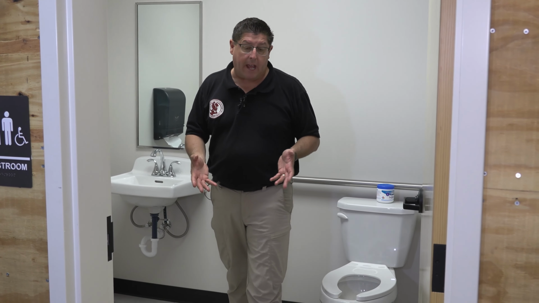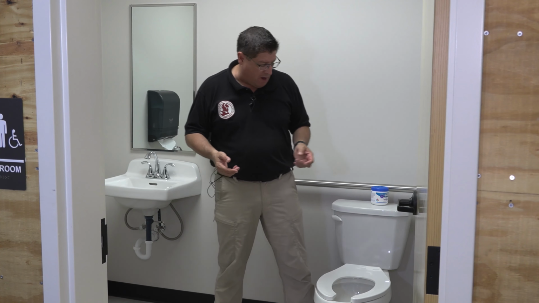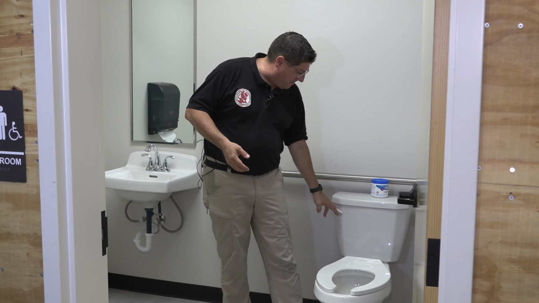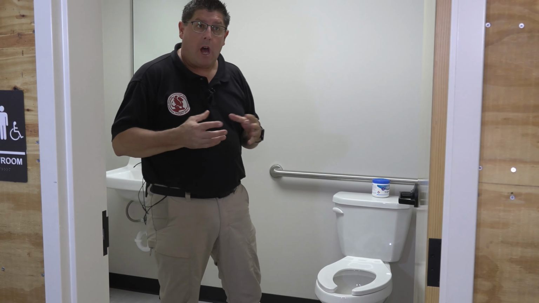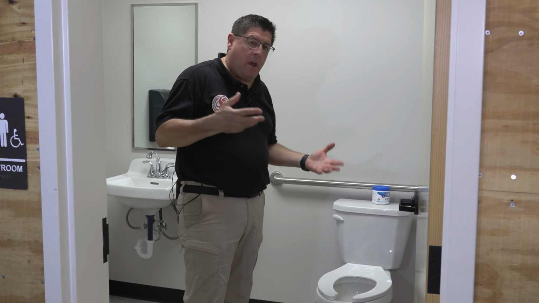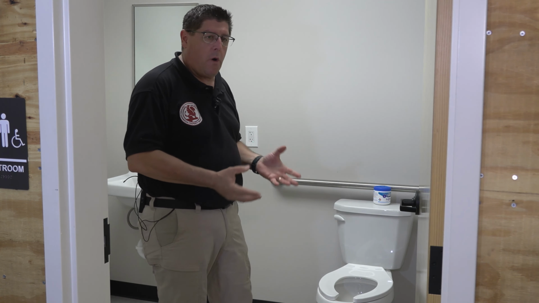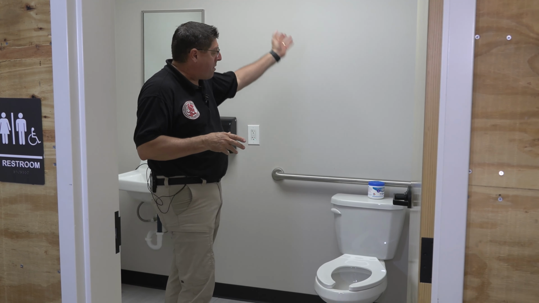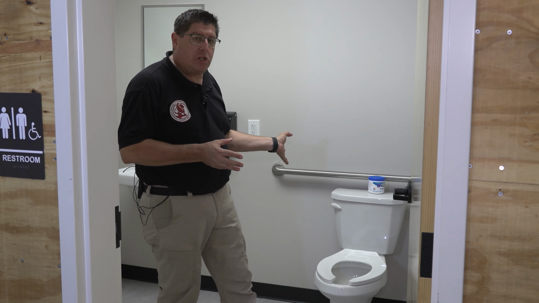Make sure the toilet is solid to the floor. In most cases, this is going to be a concrete floor, but if it's a wood floor, they can rock as well. We'll just make sure it's nice and solid. I give the toilet a little bit of flush. I want to listen to it. I want to watch it. Make sure there's no gurgling or reverberation through the system, which would indicate we've got a problem with our vent stack. And then make sure it fills and shuts off.